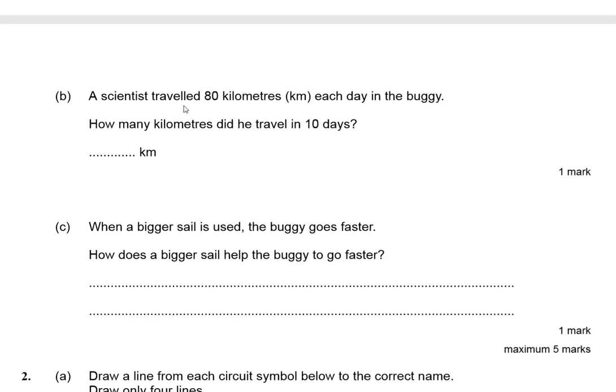Let's move to the next one. Now the scientist travels this much each day. So each day he traveled this much. Now how many kilometers will he have gone in 10 days? So we know that in one day he covered 80 kilometers. So therefore for 10 days we need to do 80 times 10. This will give us 800 kilometers. So therefore the answer is 800 here.